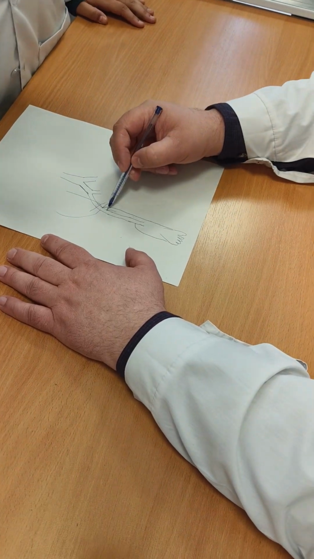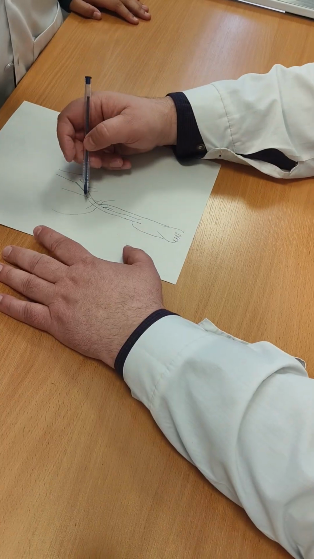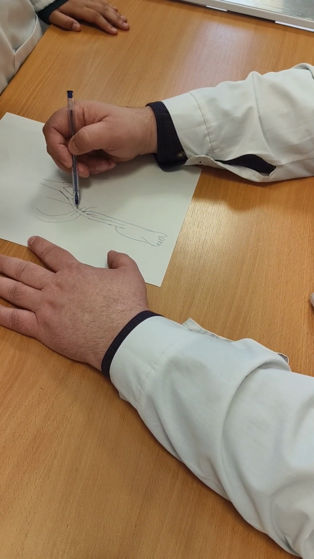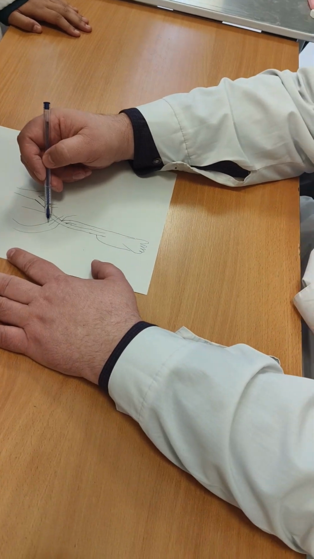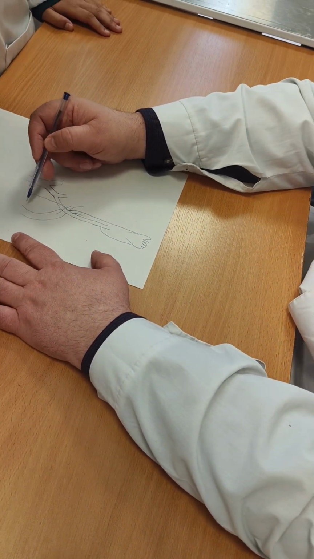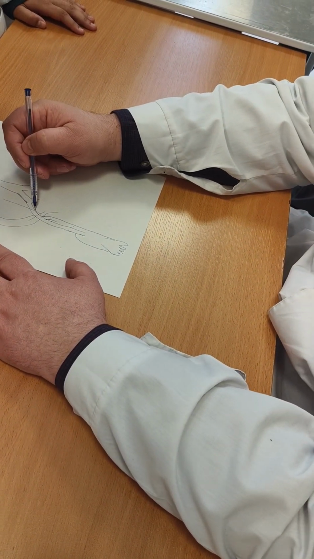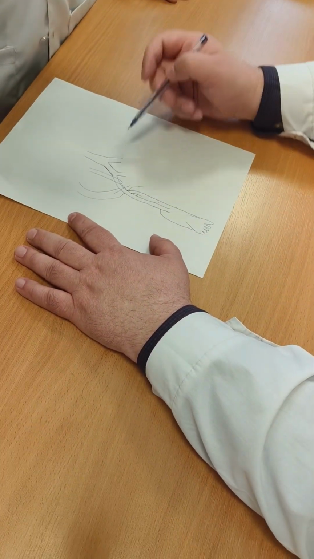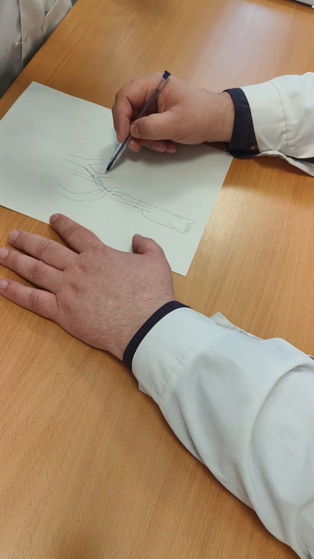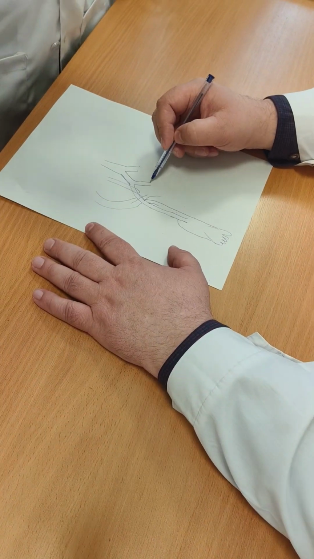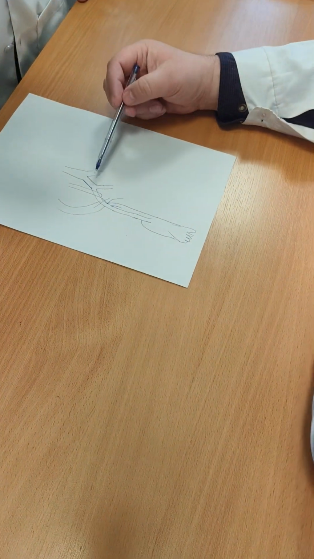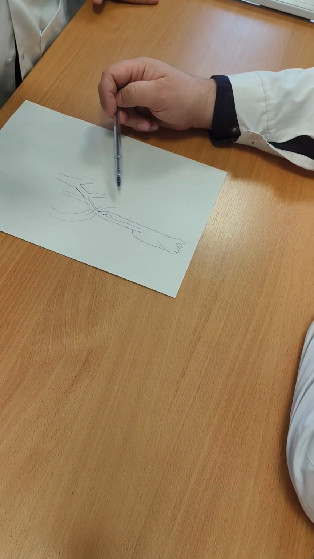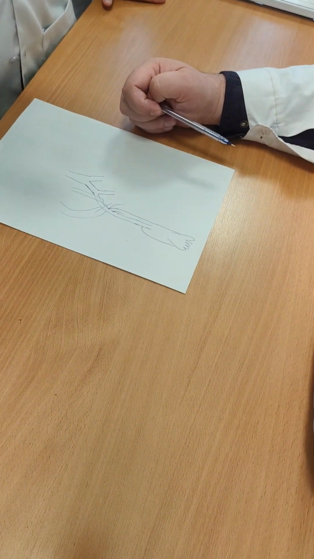Deep femoral vein. We have the external iliac vein, which has the same tributaries as the arteries, that is vena circumflexa ilium profunda and vena epigastrica inferior. Internal iliac vein has the same tributaries as the branches of the internal iliac artery except the umbilical vein.